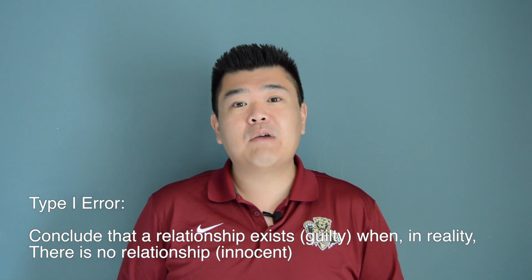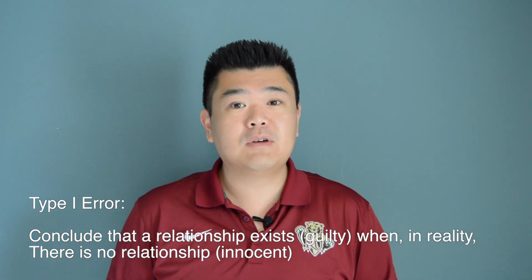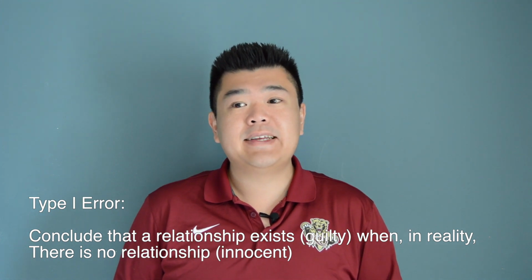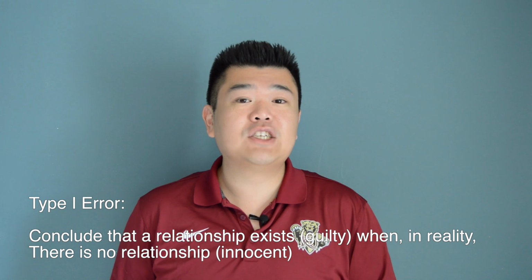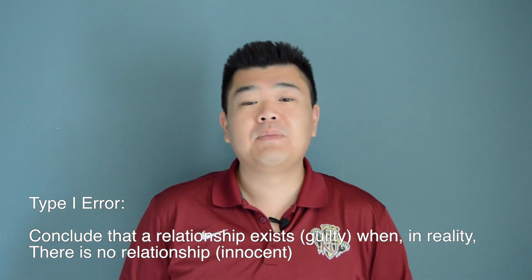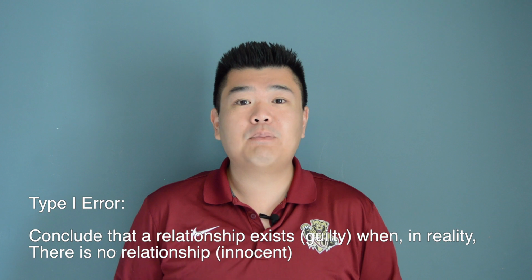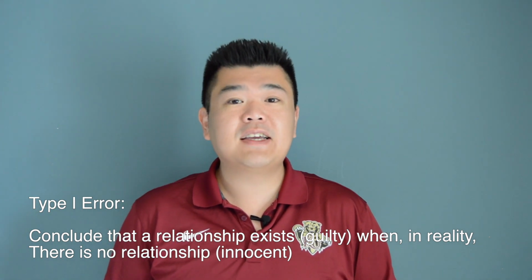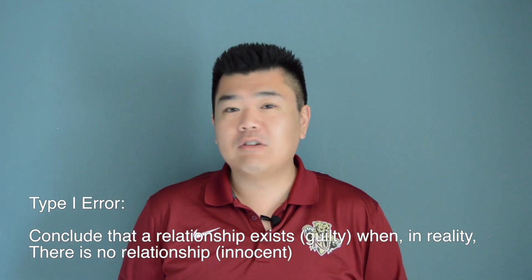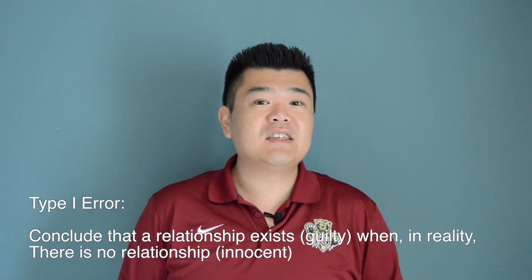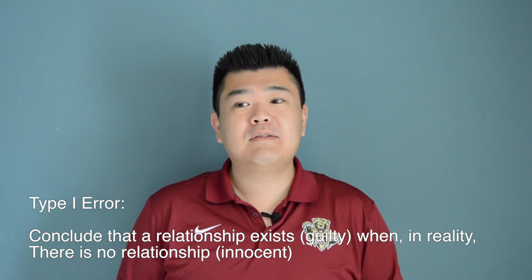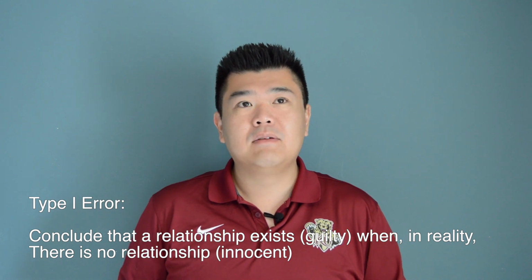Our error would have been that we have convicted an innocent person, or we have found that an innocent variable is responsible for the outcome. That is, we have found a relationship where one does not, in fact, exist. In other words, we have convicted that innocent person. This is what we call in statistics a type 1 error, convicting an innocent person. And we find that type 1 errors are really bad, because if we start making decisions based on a type 1 error, where we think a relationship exists when one doesn't, of course, negative outcomes can emerge for society.